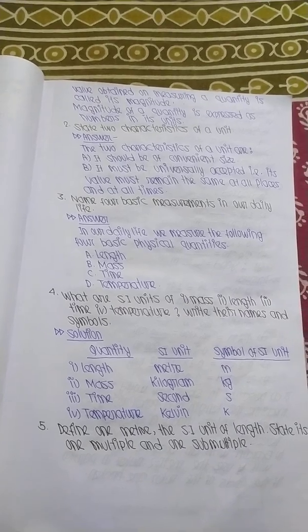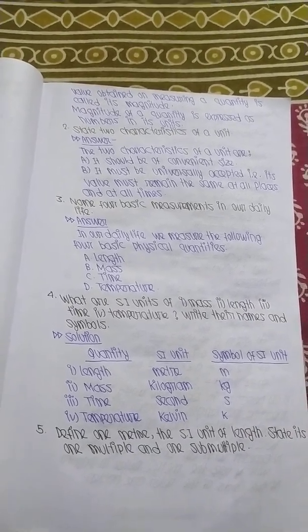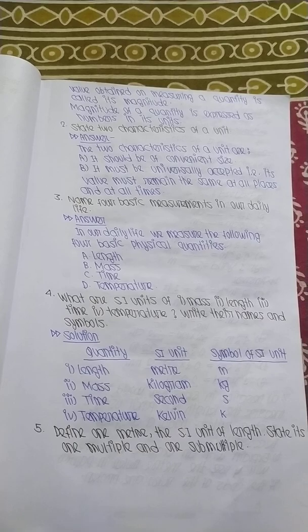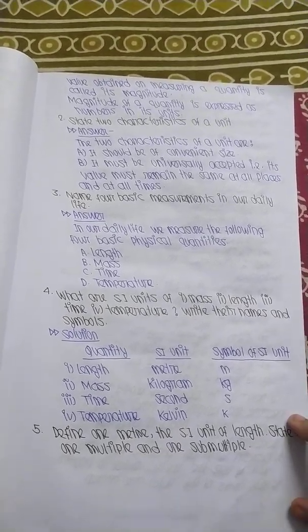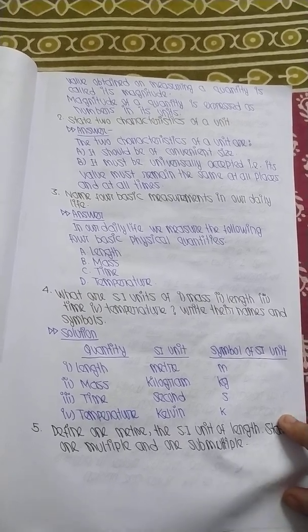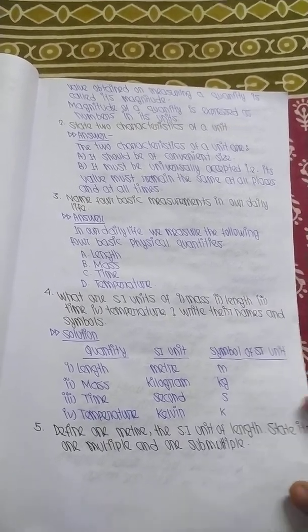Now come to the next question. Question 5. Define 1 meter, the SI unit of length. State its 1 multiple and 1 submultiple. For the answer, let's come to the next page.